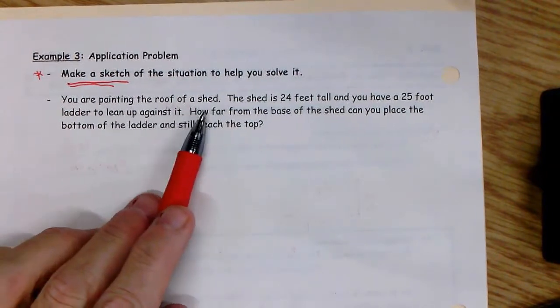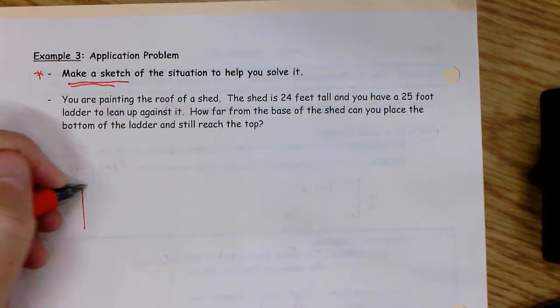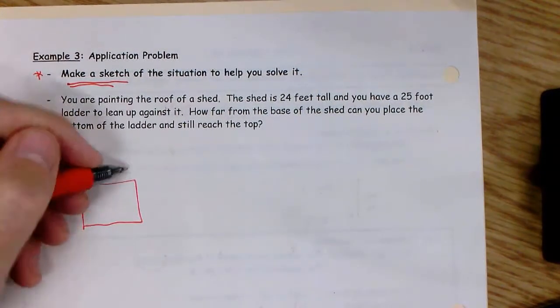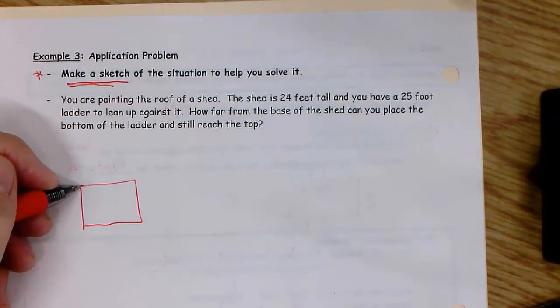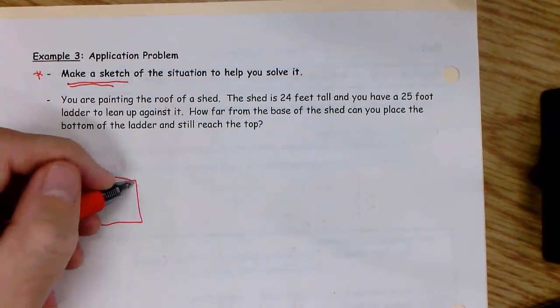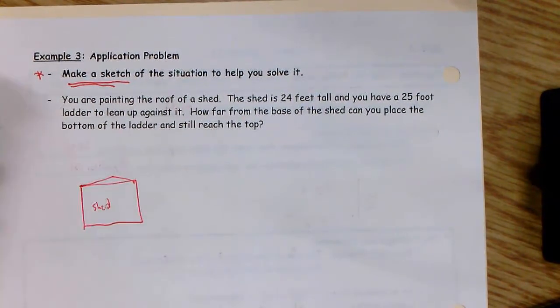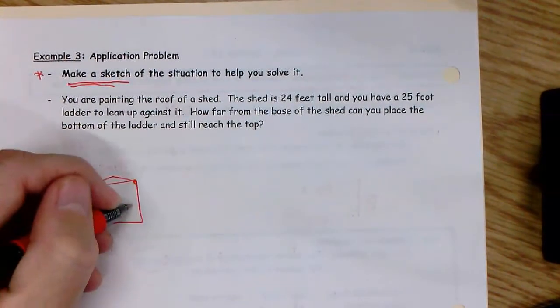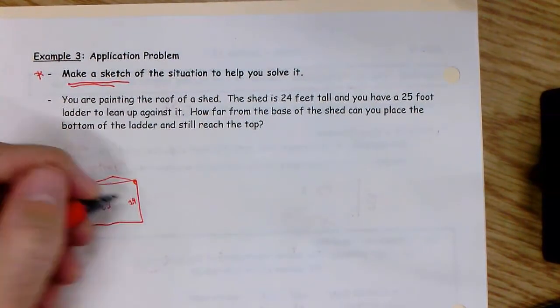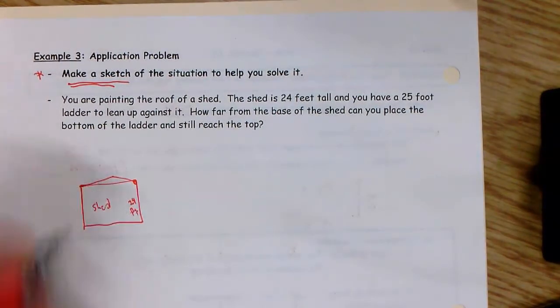You are painting the roof of a shed. The shed is, okay, so let me draw a shed. Just a simple shed there, I guess. And do I put a roof on it? I don't know, whatever. Doesn't have to be a great sketch. I'll call this the shed. The shed is 24 feet tall. So I know that this side of the shed is 24 feet tall. Let's put 24 feet there.